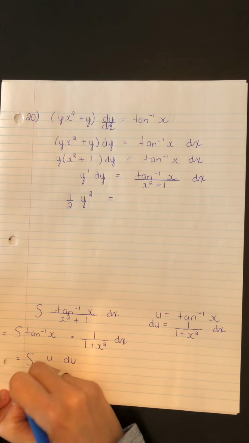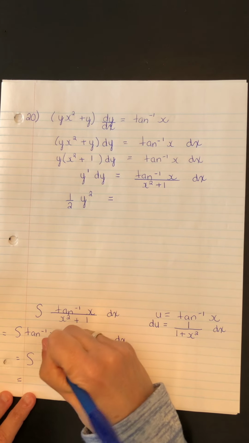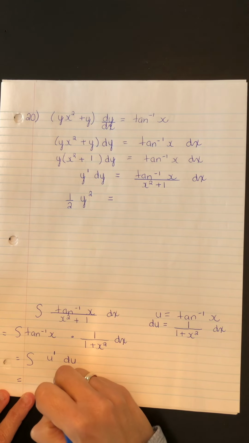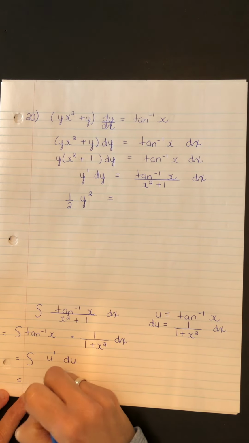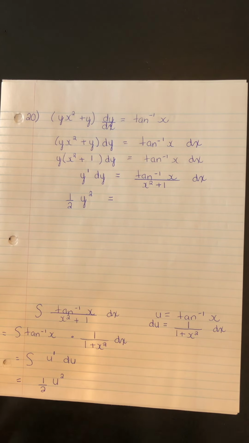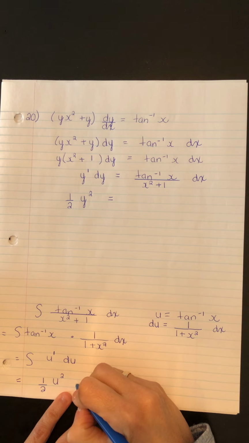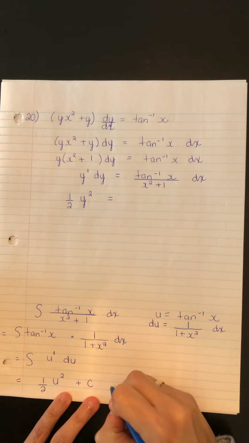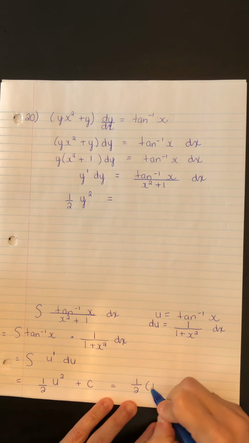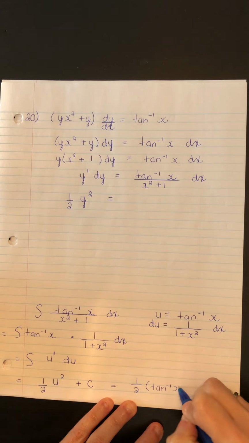And what's the integral of u du? Well, it's u to the 1, so its integral is 1/2 u squared, and then plus c. Or 1/2 of u, where u is tangent inverse of x.